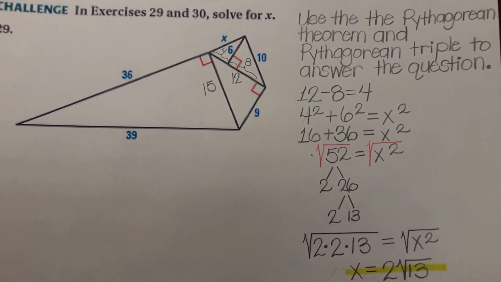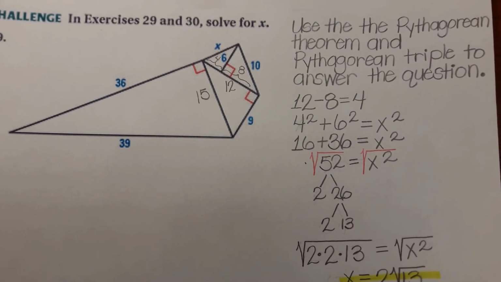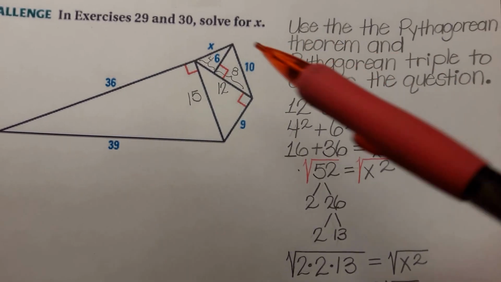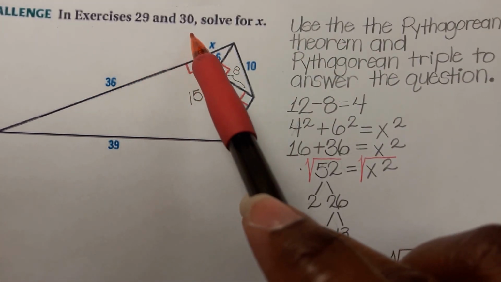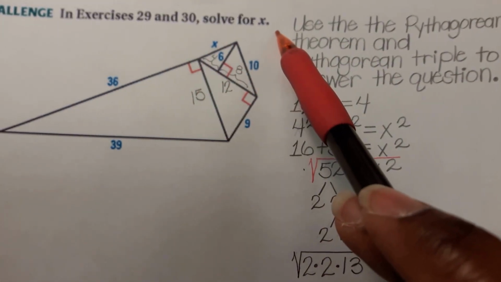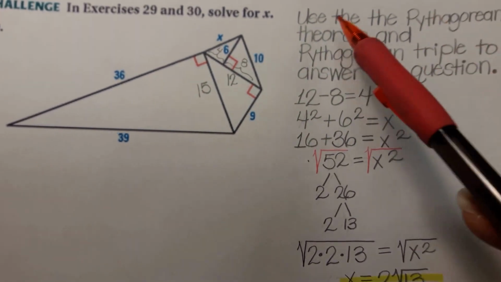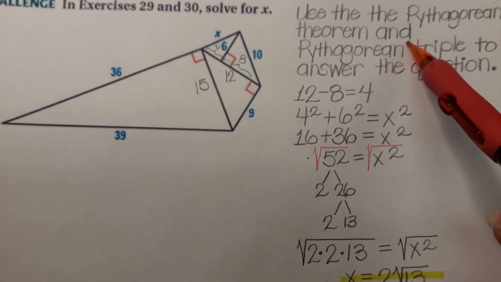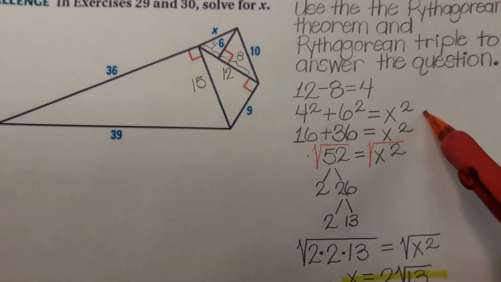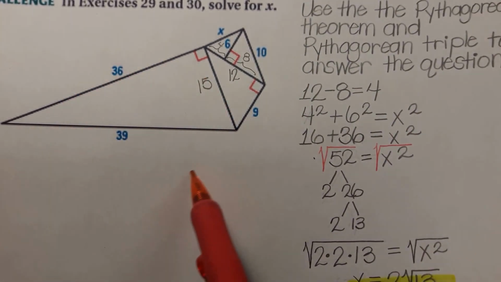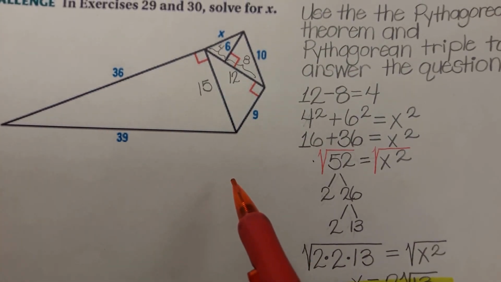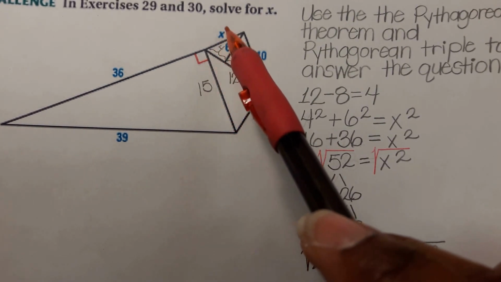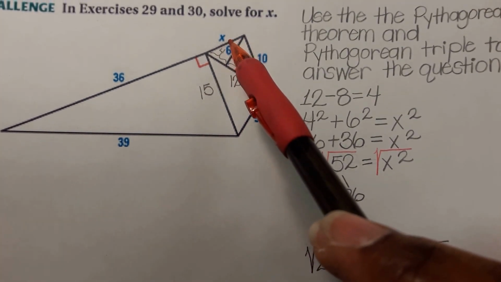Okay, class, look at number 29. And it says challenge, but it's quite easy. In exercises 29 through 30, solve for x. On 29, I suggest using the Pythagorean theorem and Pythagorean triple to answer this question. If you look at the large triangle, I want to do this in phases. I want to go from the large triangle all the way down to the smallest triangle to get to my x. So I have to do this in phases.